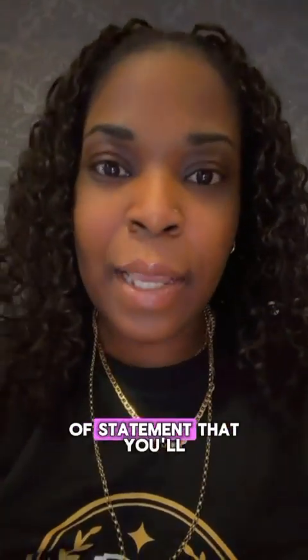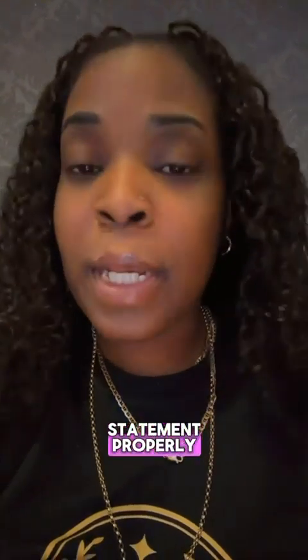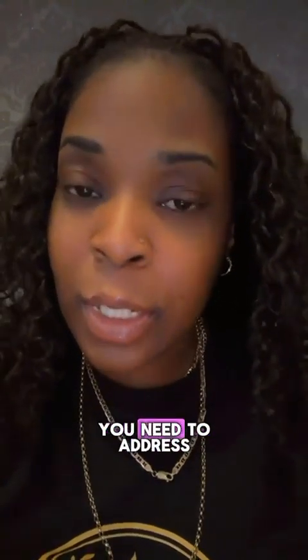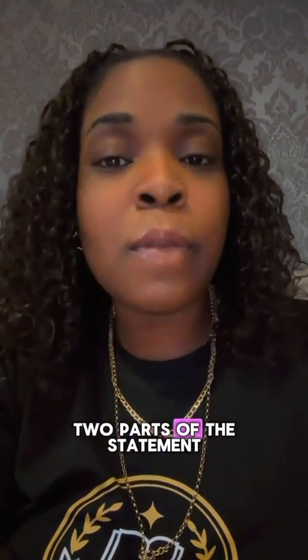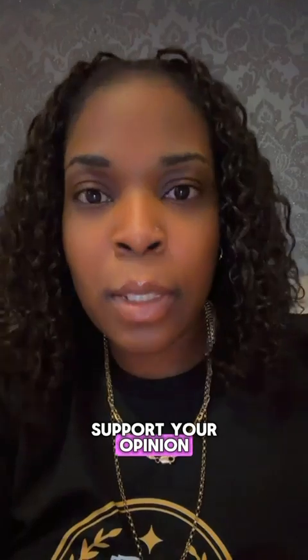This is the kind of statement that you'll get in the exam, and it's very important that you read the statement properly and identify the two parts of the statement, because trust me, there are two parts that you need to address. Once you've understood the two parts of the statement, what you want to then do is go back and reread the part of the extract that you've been allocated to and find quotes to support your opinion.